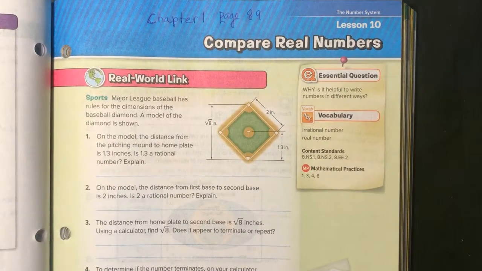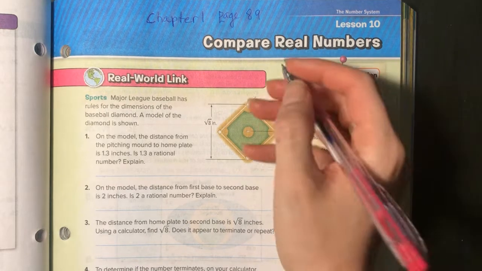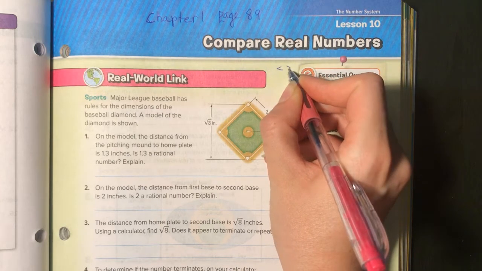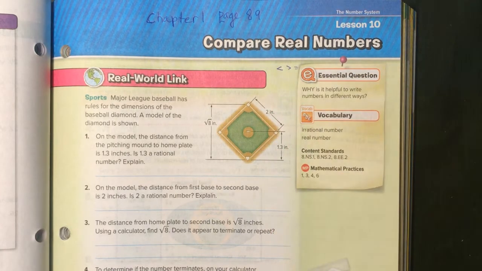Welcome to Chapter 1, Lesson 10, on page 89. Compare real numbers. Whenever I hear compare, I'm thinking I'm going to use the less than, greater than, or equal symbols.